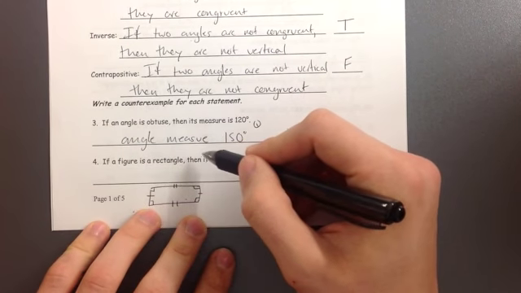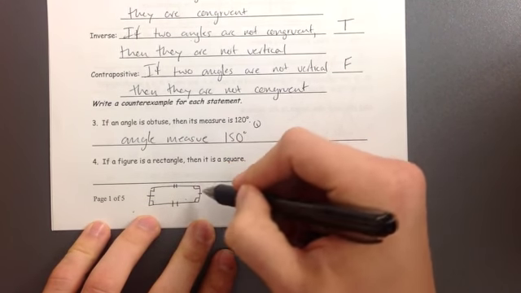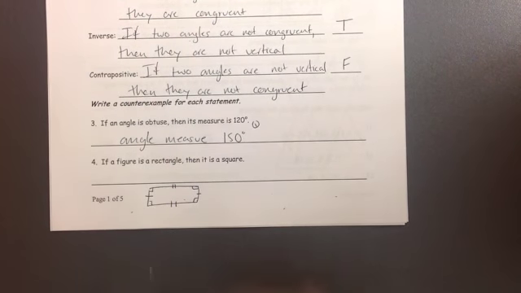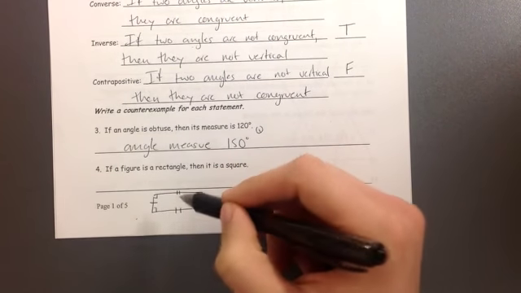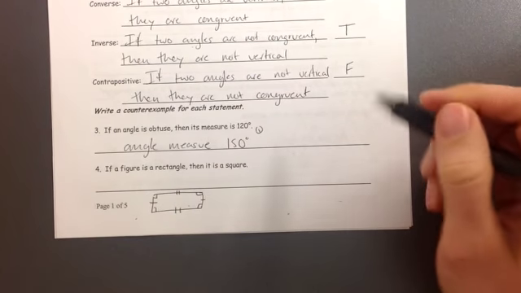If a figure is a rectangle, then it is a square. Well, here's a figure. I've got my right angles labeled. My sides are obviously different as far as the opposite pairs. So it is a rectangle, but it's not a square. So this one, I gave a counterexample as a picture.